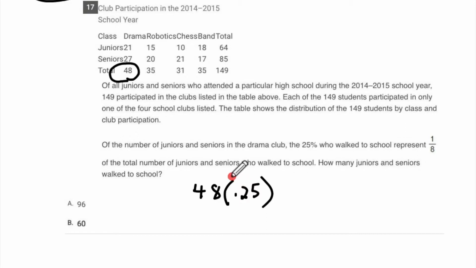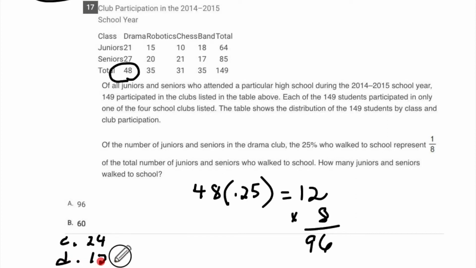And again, I need to find the problem. All right, and that's going to be 12. That's 1/4. I could have done that in my head. Okay, so 12 juniors and seniors out of the 48 walk to school. And those who walk to school represent 1/8 of the total number of juniors and seniors who walk to school. So we are going to just take this times 8, which is the total number, and it's going to be 96. So I don't have those that are cut off, but the answers are 24 and D is 12.